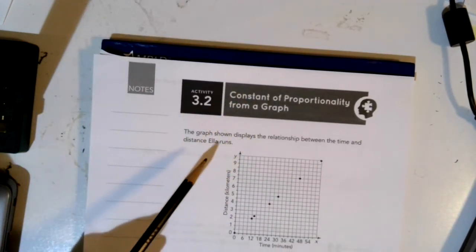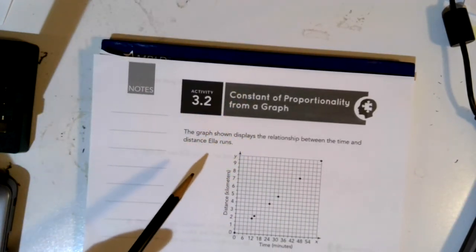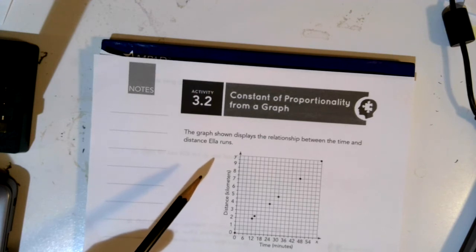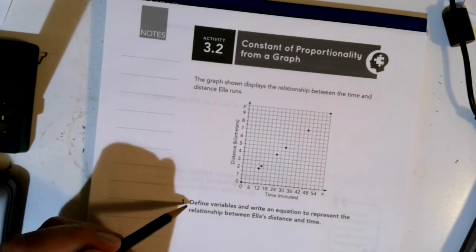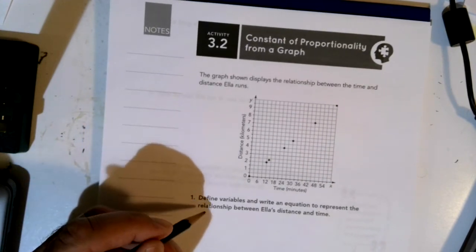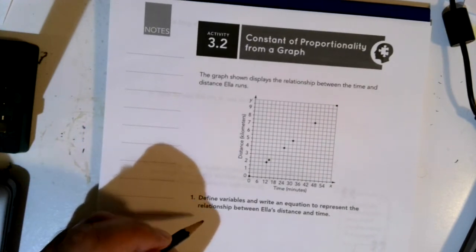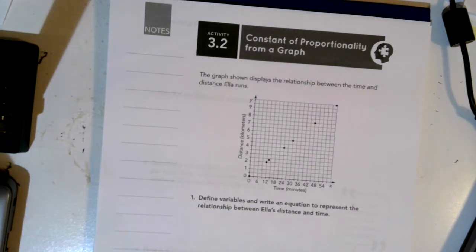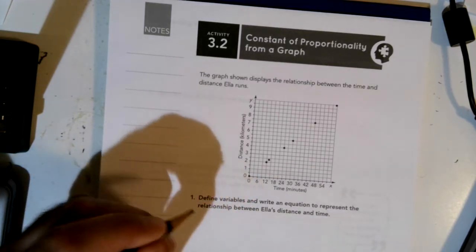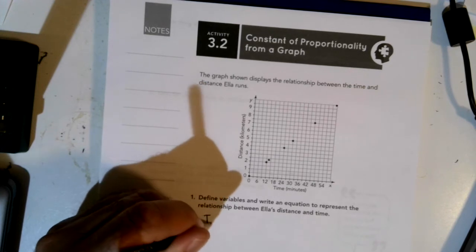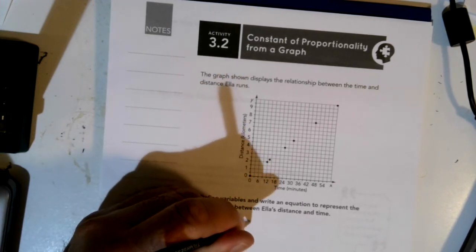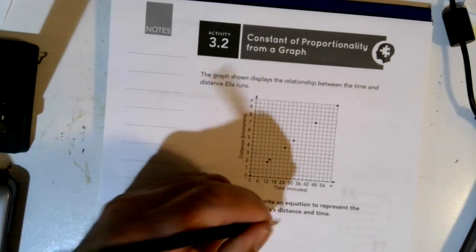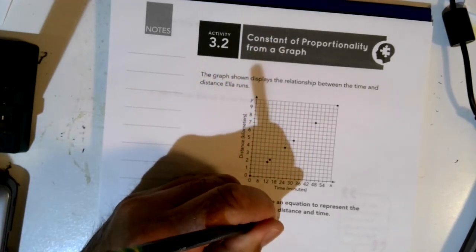First of all, the constant of proportionality from a graph is really the title of the activity, and the graph displays a relationship between the time and the distance that Ella runs. So define the variables and write an equation to represent the relationship between Ella's distance and time. So the variables are going to be time. That's the x-axis. And time is the independent variable.